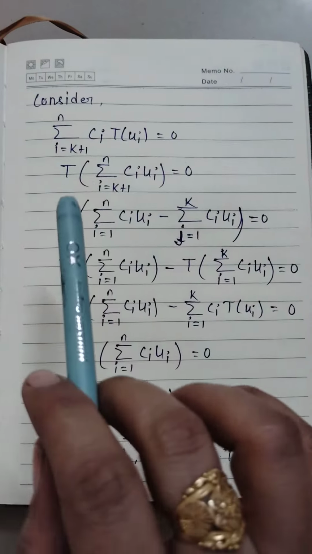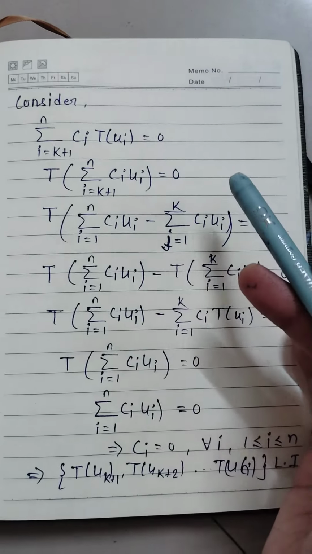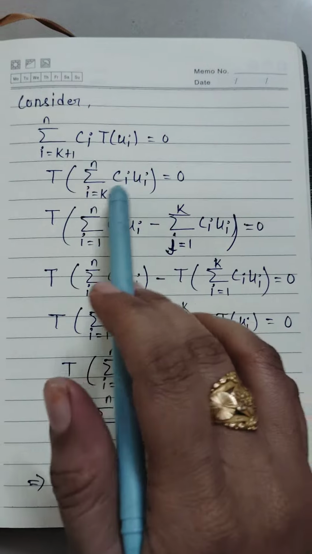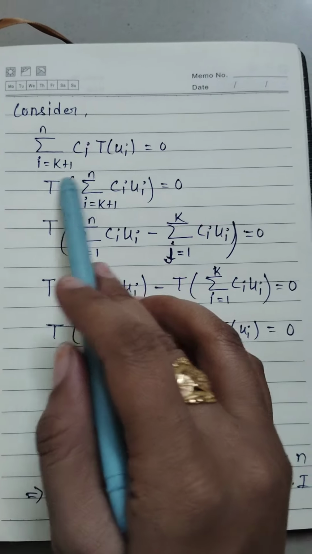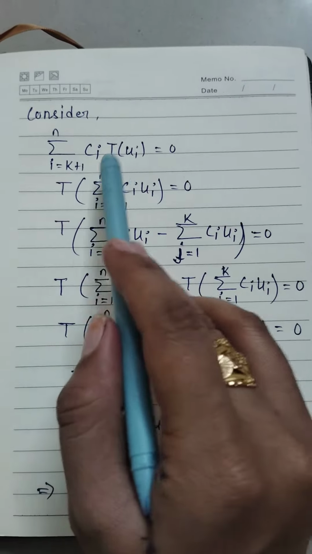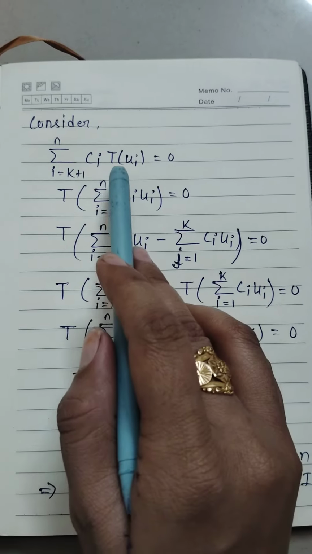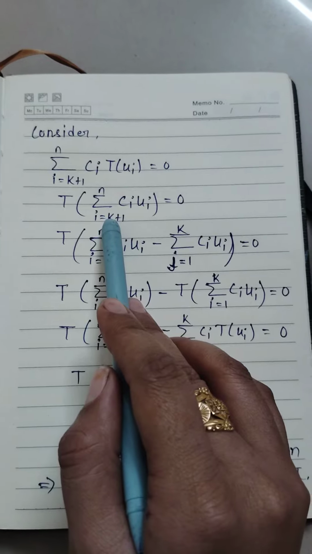Now we are going to prove that T(u_{k+1}), T(u_{k+2}), and so on up to T(u_n) is linearly independent. To show linear independence, we consider the summation from i = k+1 to n of c_i T(u_i) equal to 0. Now we know T is a linear transformation, so we can take the summation and constants inside the T.